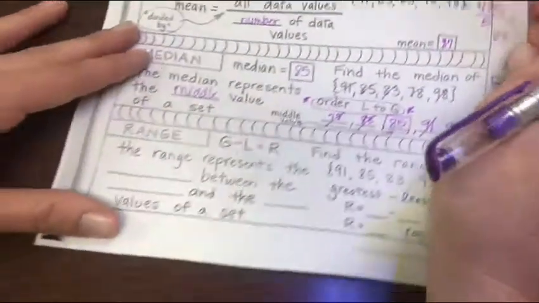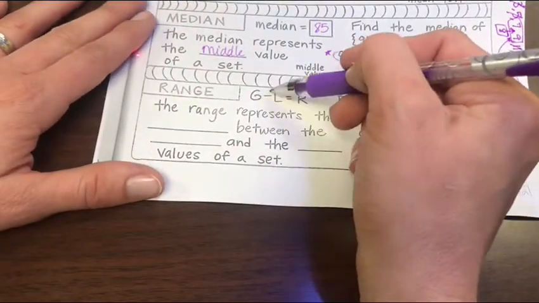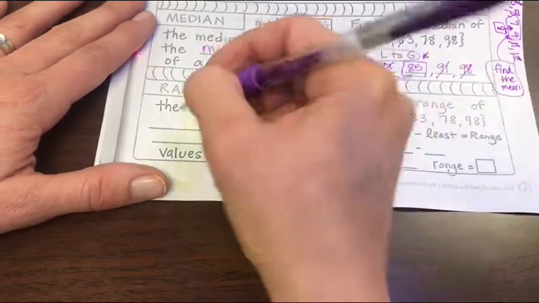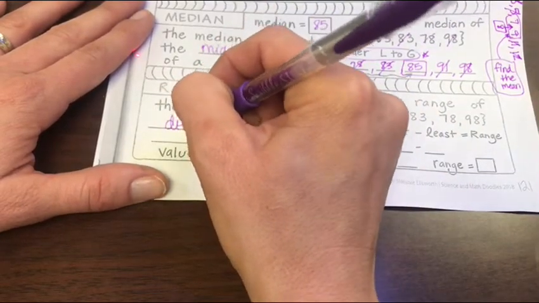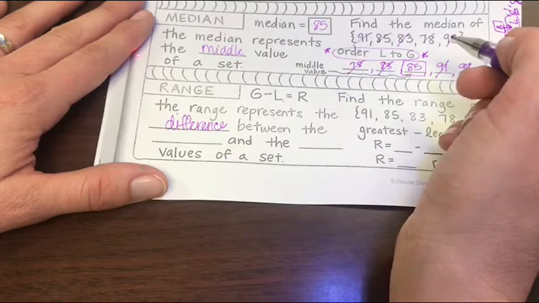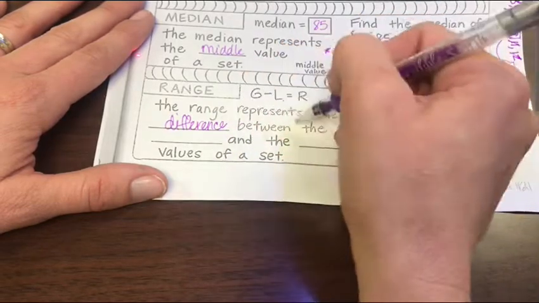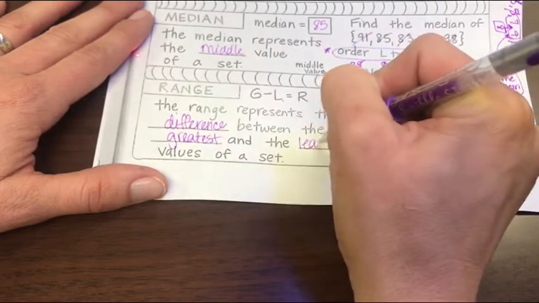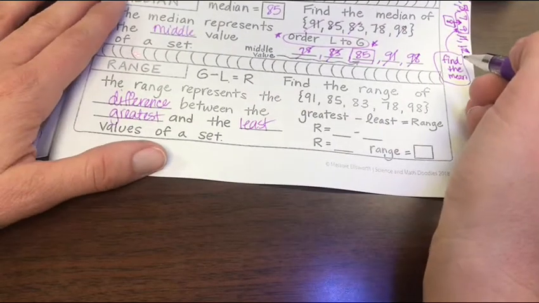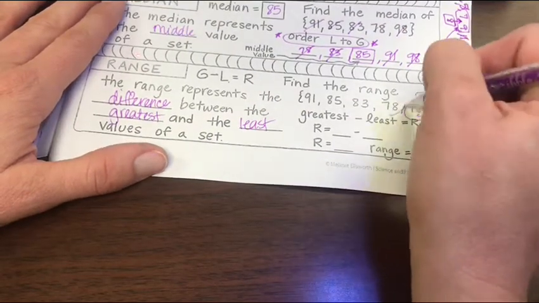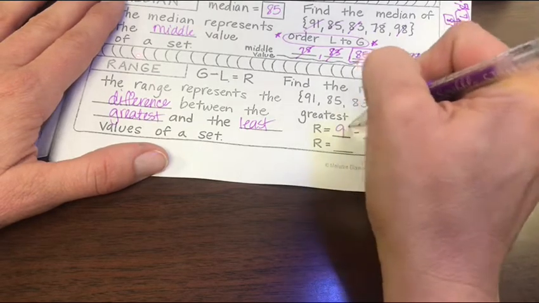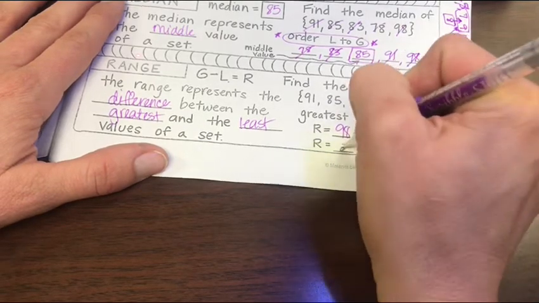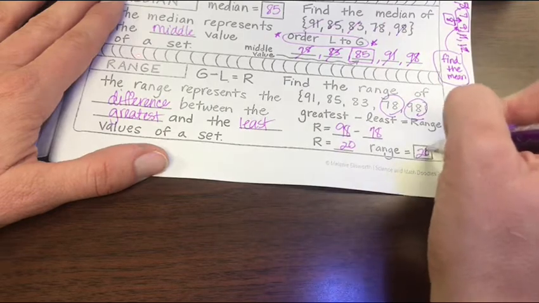On range, you have greatest minus least. I think of it like a mountain range, okay? You have the biggest number minus the smallest. So the range represents the difference between the greatest value and the least value in a set. So your greatest value was 98 and your least value was 78. So 98 minus 78 is 20. So your range is 20.